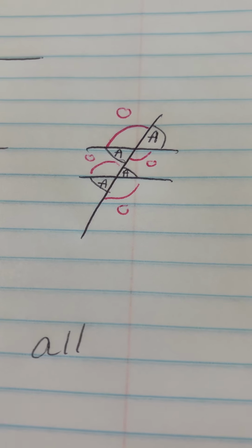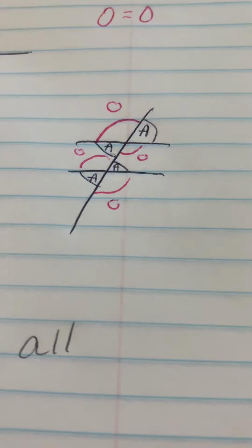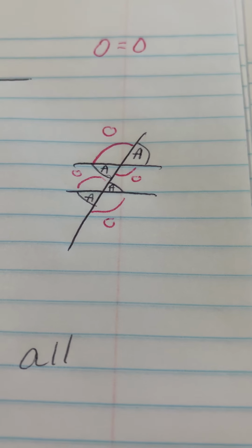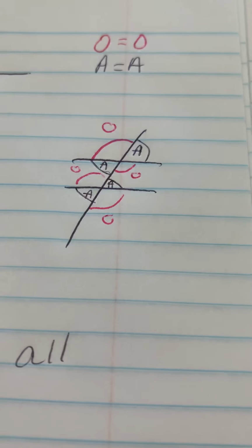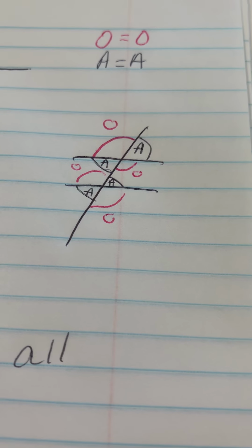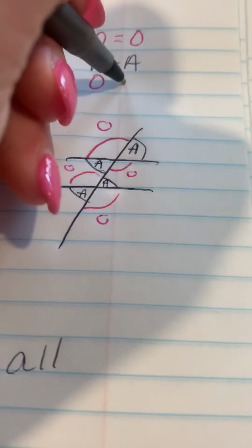So it's going to be the same thing. If you have O is equal to O. If you have two obtuse angles in the diagram, they're going to be equal. If you have two acute angles in the diagram, they're going to be equal. If you have one O with one A, they're obviously not going to be the same, but they'll add up to 180. They're supplementary.